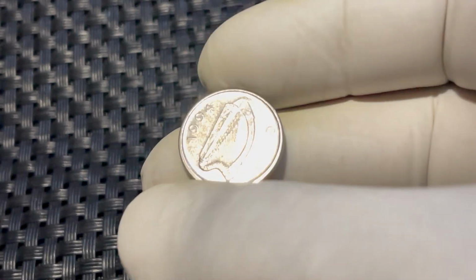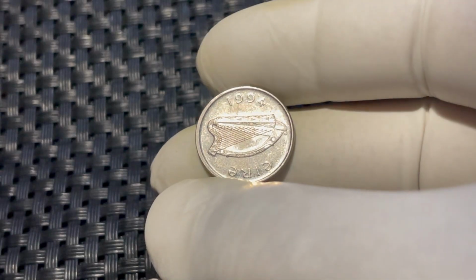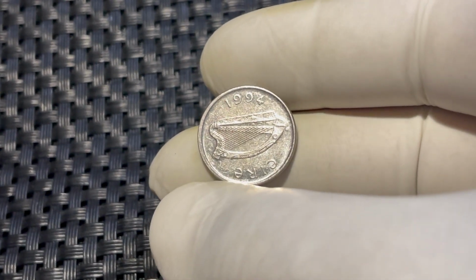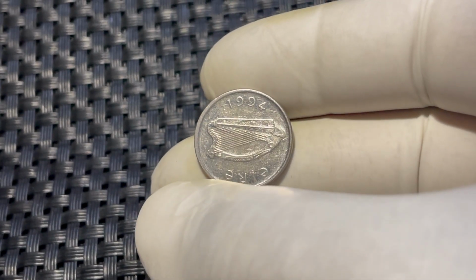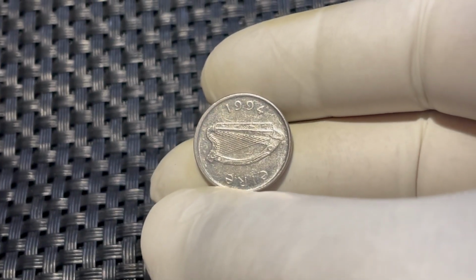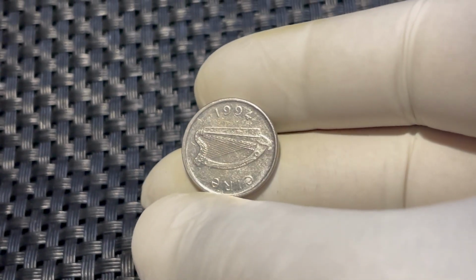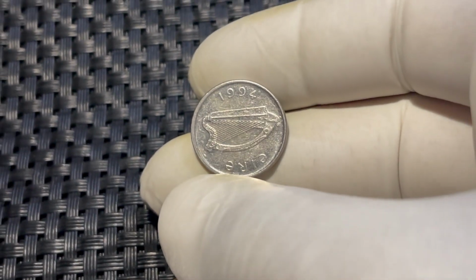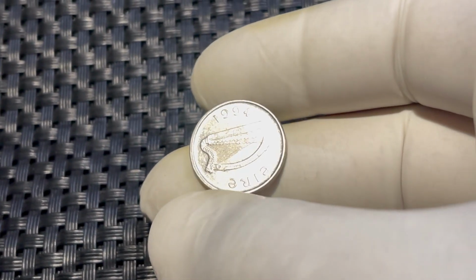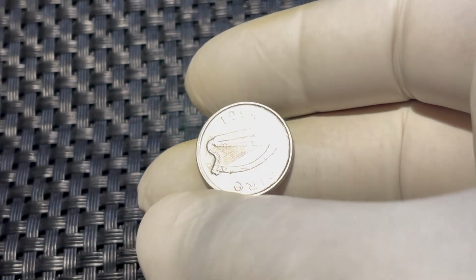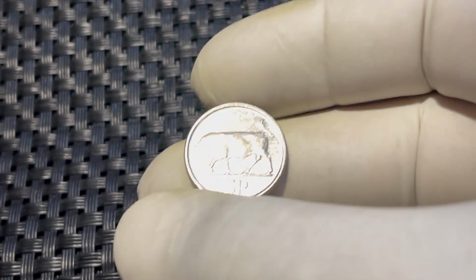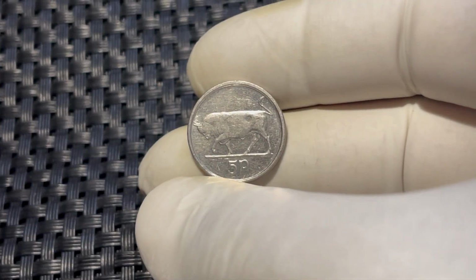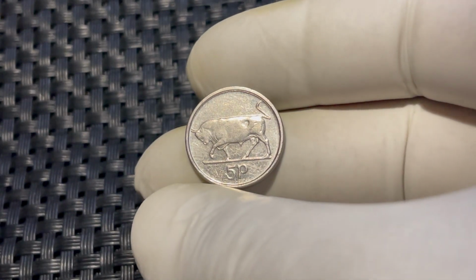Consider professional grading. Submitting coins to reputable grading services can increase buyer confidence and potentially increase sale price. Research market prices. Check auction results and dealer listings regularly to stay informed on current market values. Use quality photos. When selling, provide clear, well-lit images of both sides, including edges.